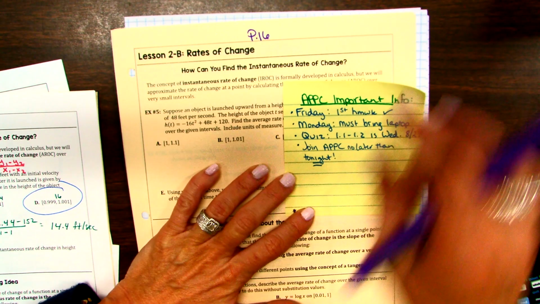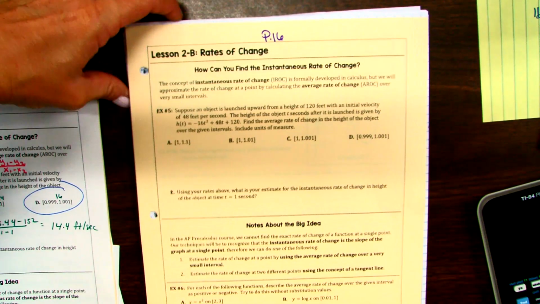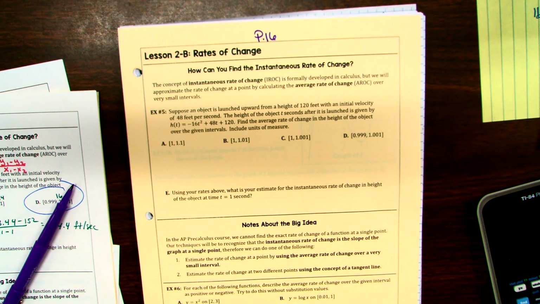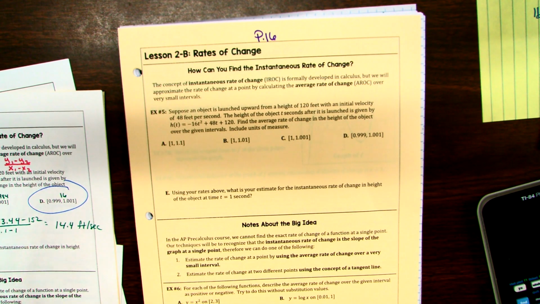Okay? So everything pretty much today that we're doing is reviewing. This lesson involves pretty much reviewing everything we've been doing. Okay? We're doing a lot of AROC again. All right, so let's review that formula for AROC.